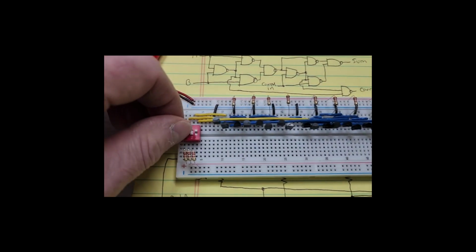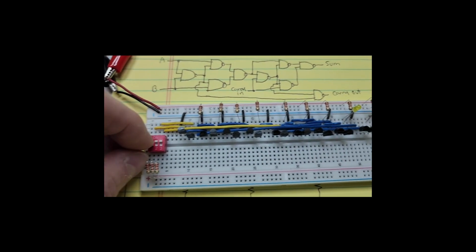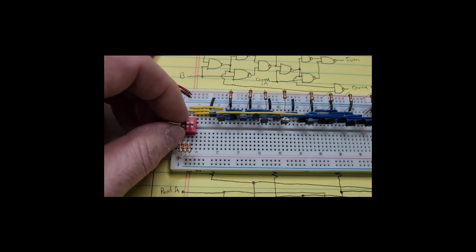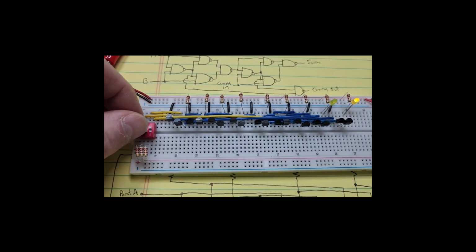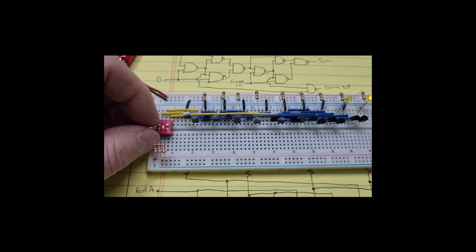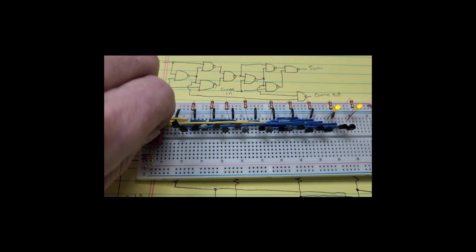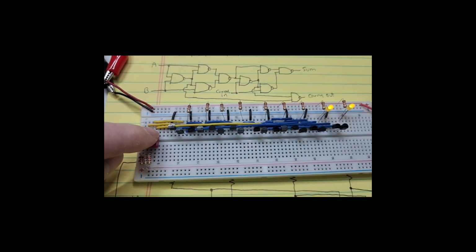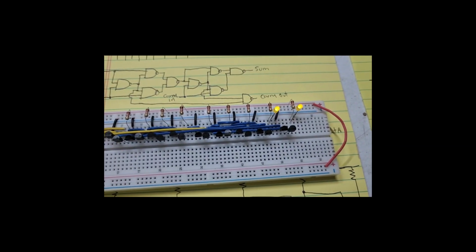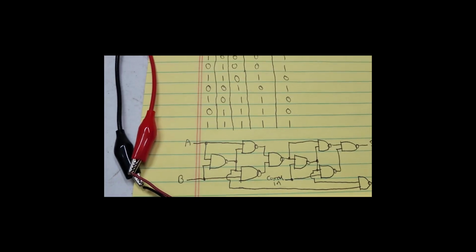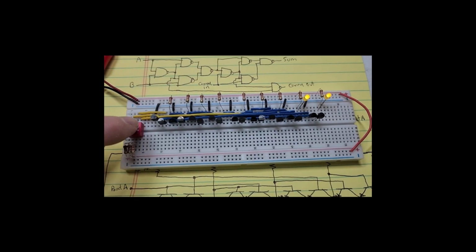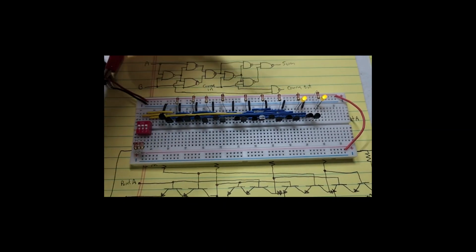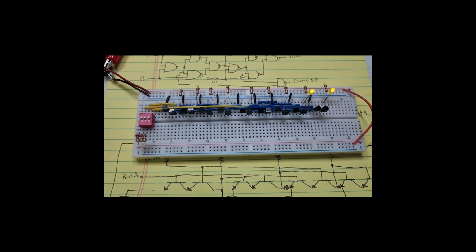See? 1 and 2 equals 2. And if I turn this off and this one on, it also equals 2. 1 plus 0 plus 1 is equal to 2. And if I turn all 3 of them on, which is 1 plus 1 plus 1 is 3, which is 1, 1 in binary, just like the truth table says. Pretty cool, right? So we added 3 digits in binary and came up with 3, 1, 1.